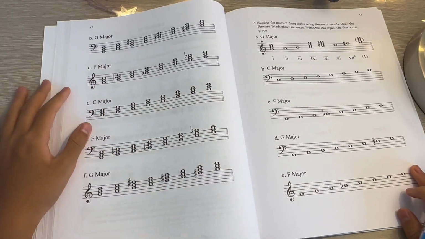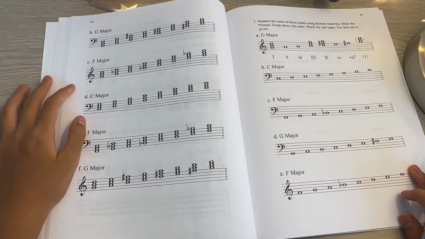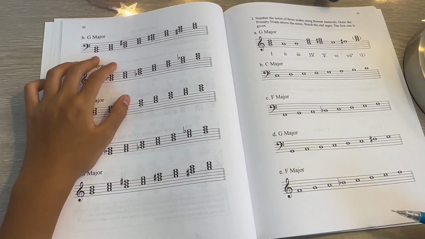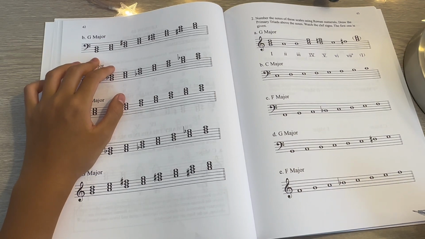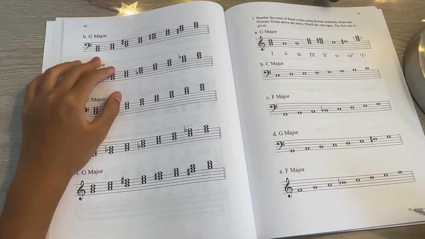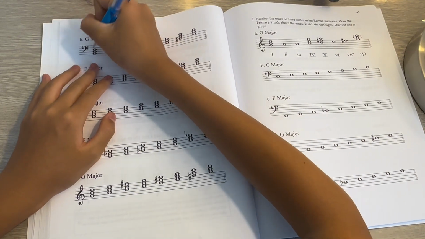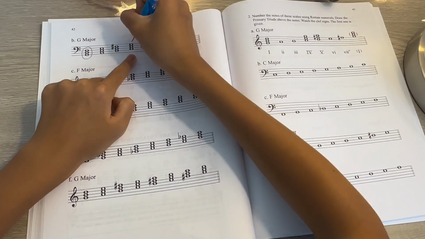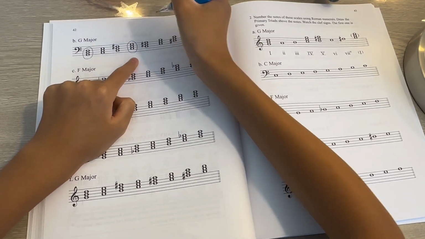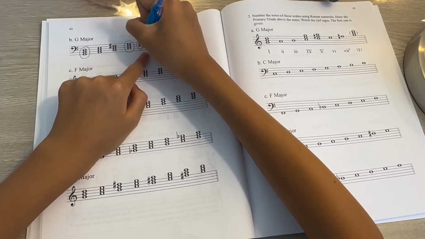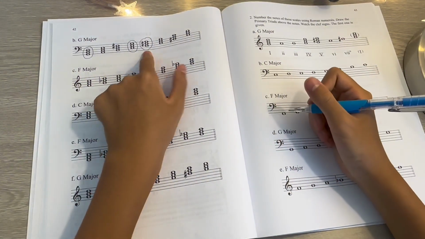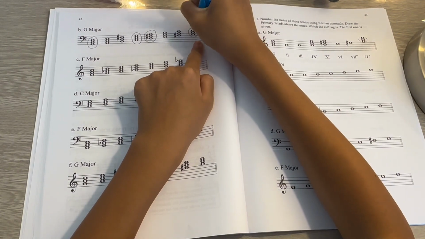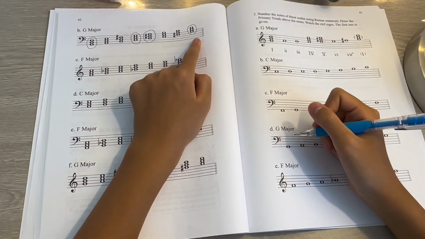So let's see. We have G major. Now we basically have to circle the primary triads, which are the first, fourth, and fifth triads. So let's circle those. This is our first. This is our fourth. And this is our fifth. And we also have to circle this one because this is the first again. So let's just circle that. Now we have to label it.